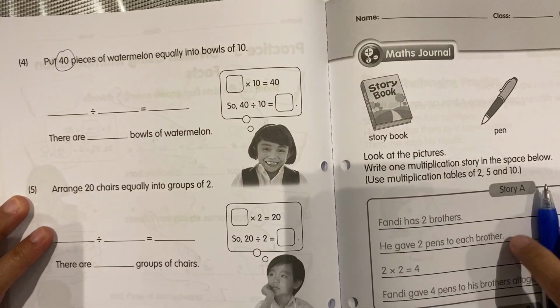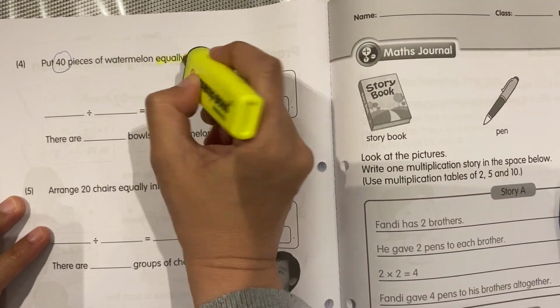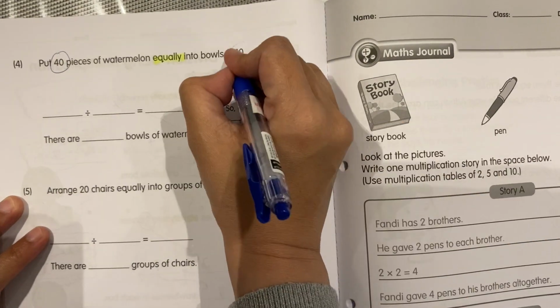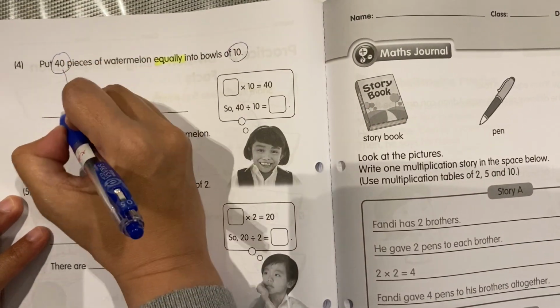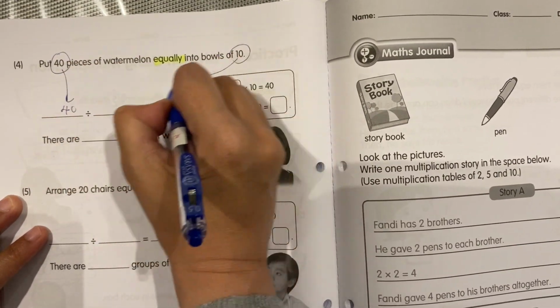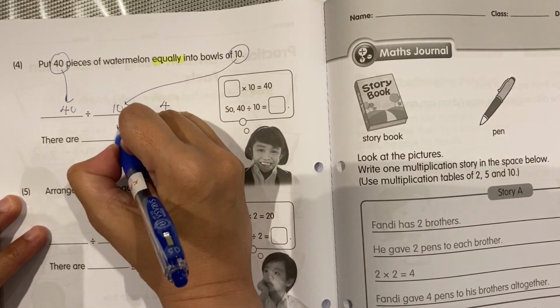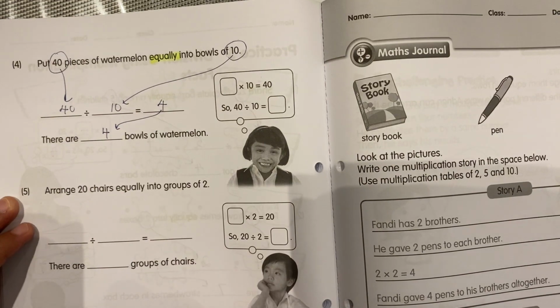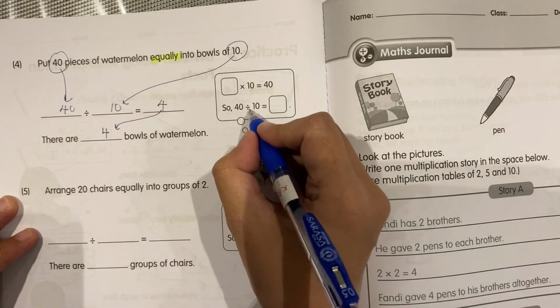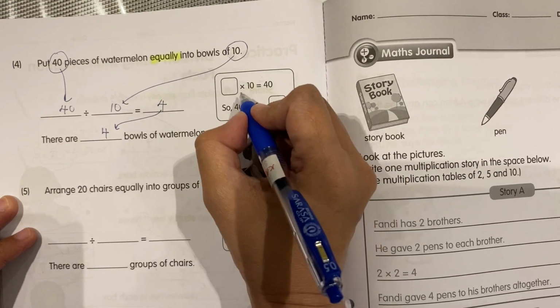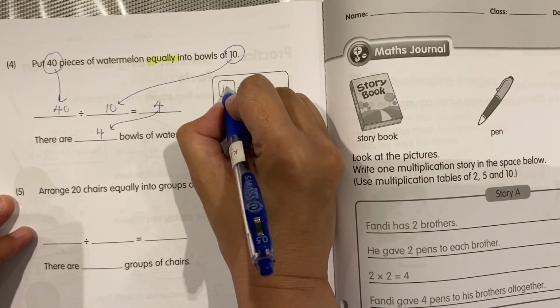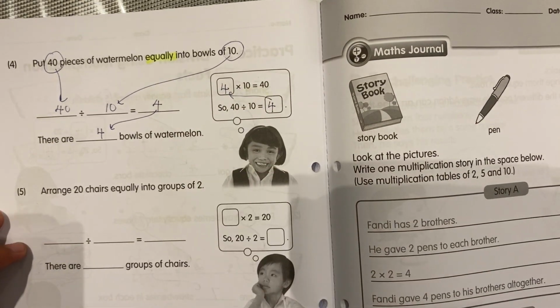Put 40 pieces of watermelon equally into 10 bowls. So total first, 40 divided by 10. 40 divided by 10 is 4. So there are 4 pieces of watermelon in each bowl. 40 divided by 10 is 4. 4 times 10 gives you 40.